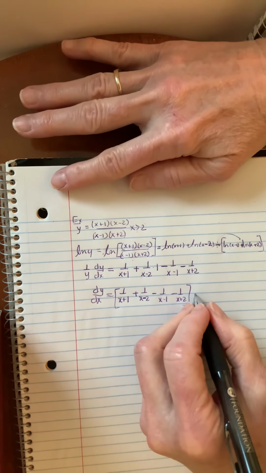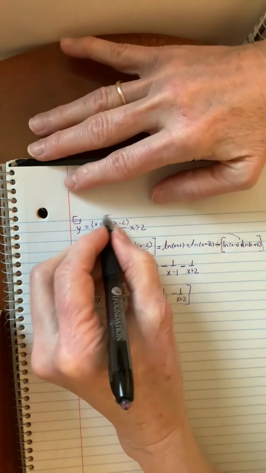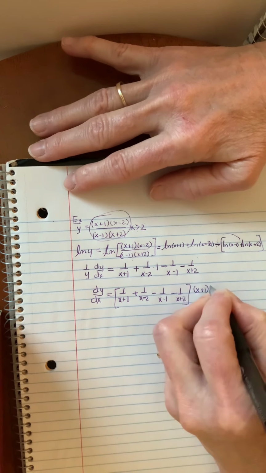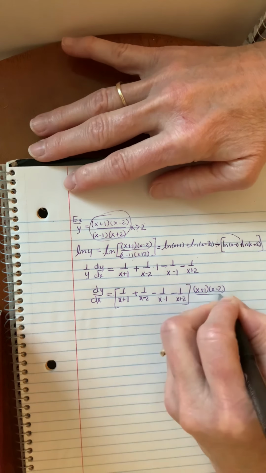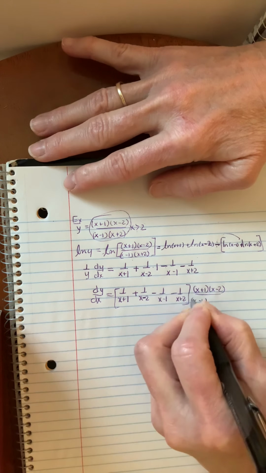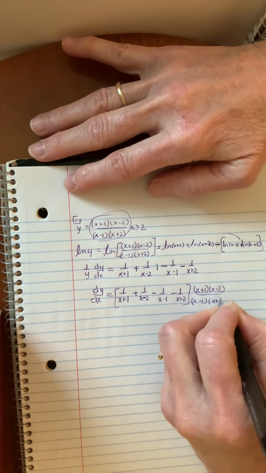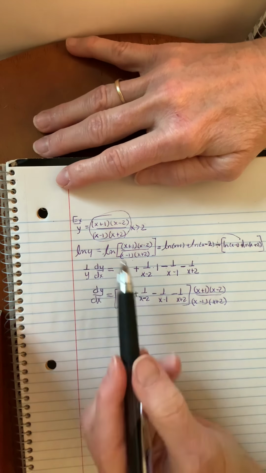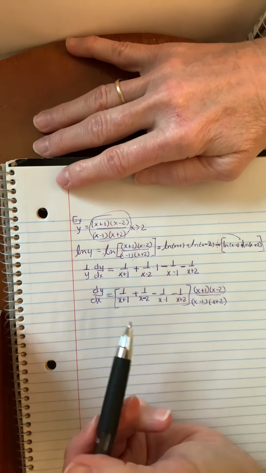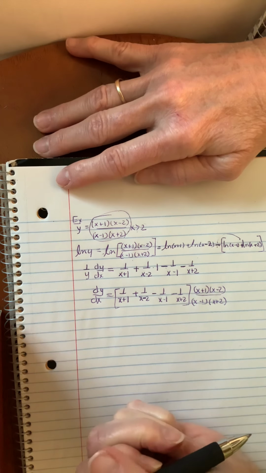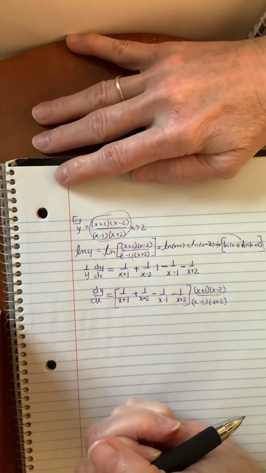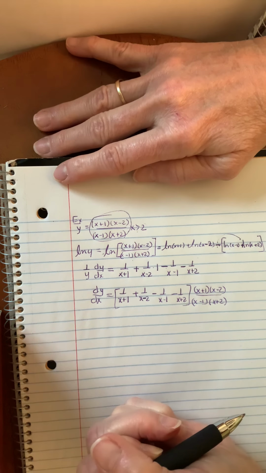Well, times y, this is y, so it's times x plus 1, x minus 2 over x minus 1, x plus 2. And we're done with a problem that had two product rules and a quotient rule, and it was a whole lot faster. So sometimes logarithmic differentiation makes things a lot easier.